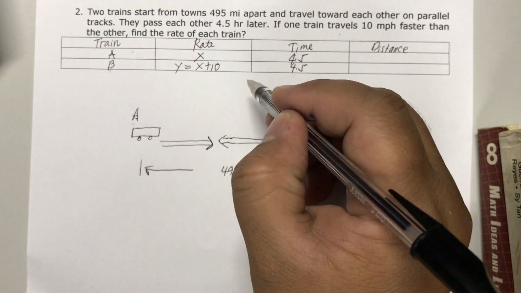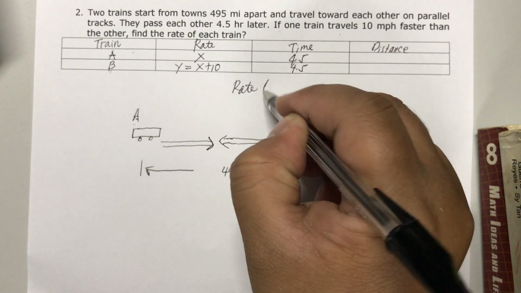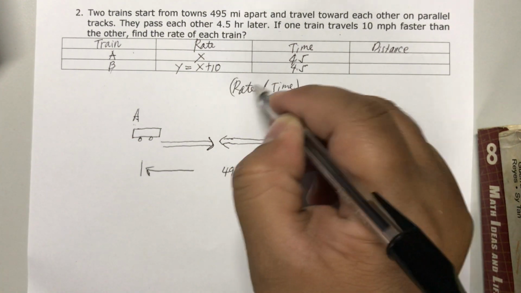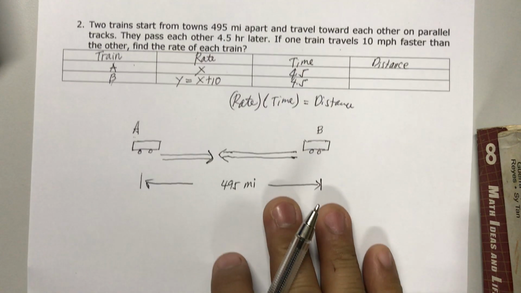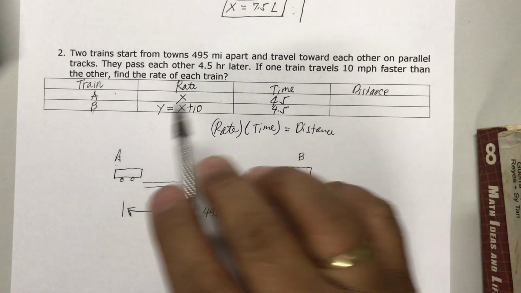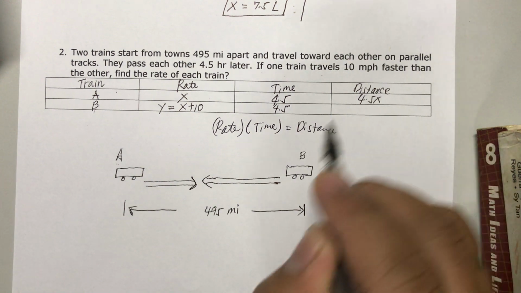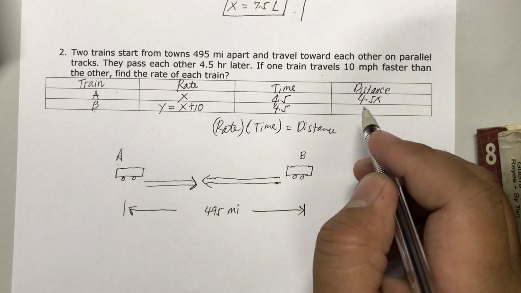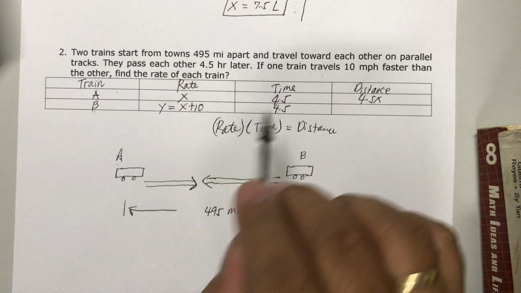Dayon, applying the concept in physics, rate times time is equal to distance. So for train A, the distance traveled by train A would be 4.5x. How do you get 4.5x? 4.5x is obtained by multiplying x and 4.5.